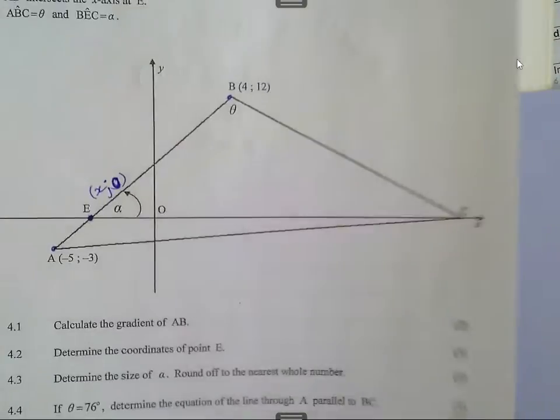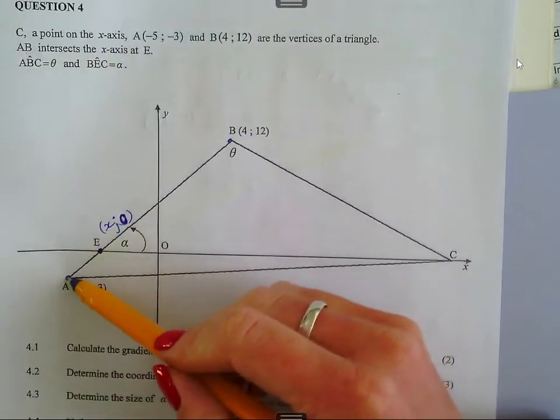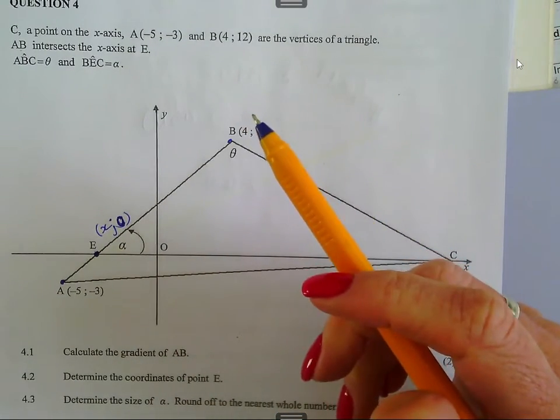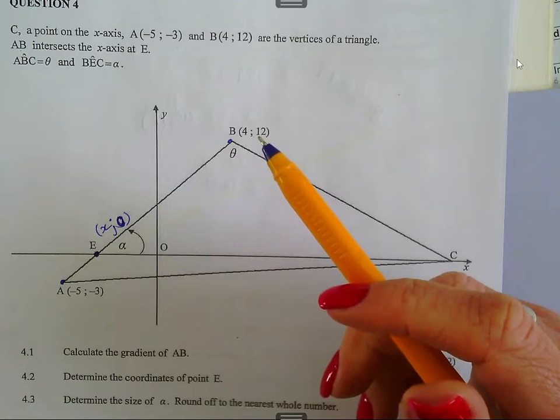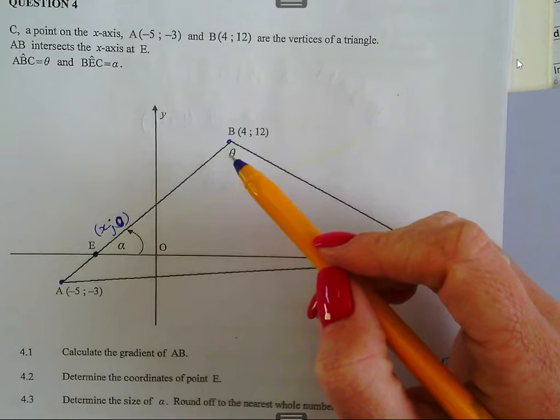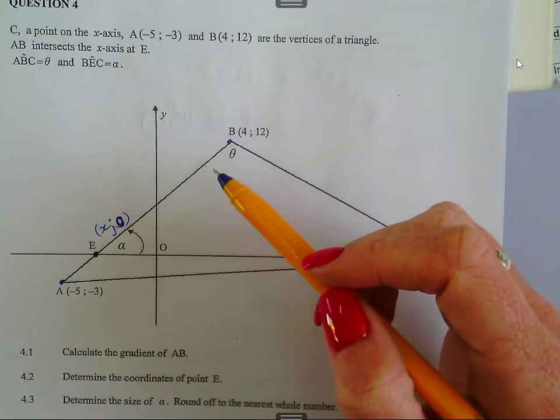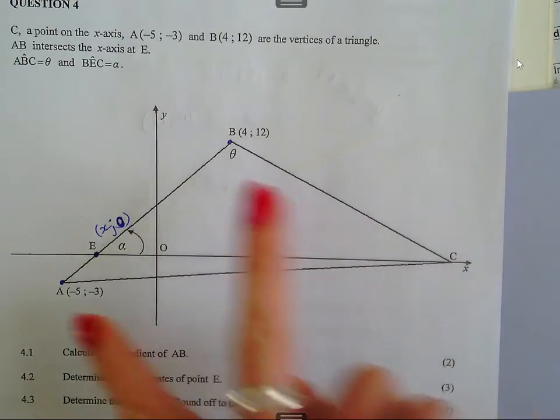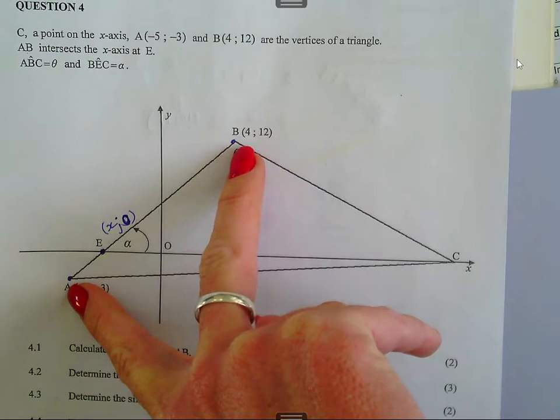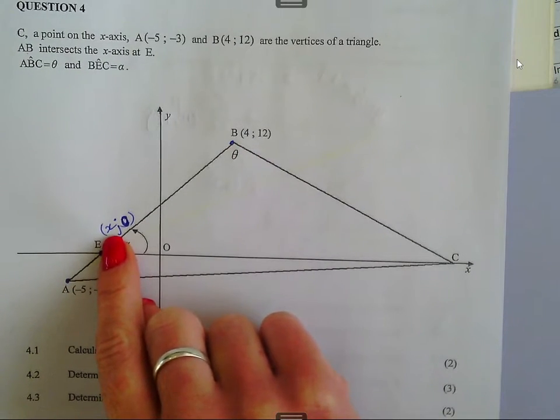The other method that you could have used is, you might have noticed that A, E, and B are what we call collinear. Do you remember collinear? Collinear means that these points are on the same straight line. And when we have points on the same straight line, it means their gradients are the same. So you just calculated the gradient of AB. It's 5/3. You only have one variable, one unknown.